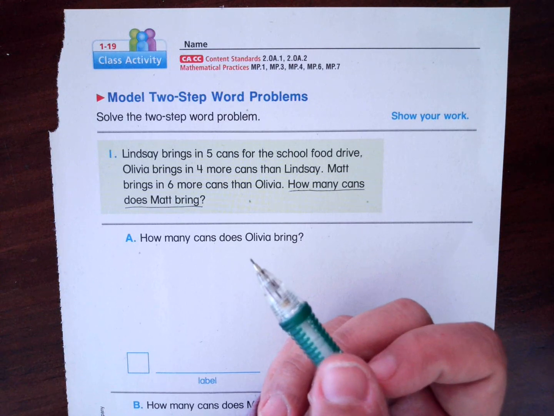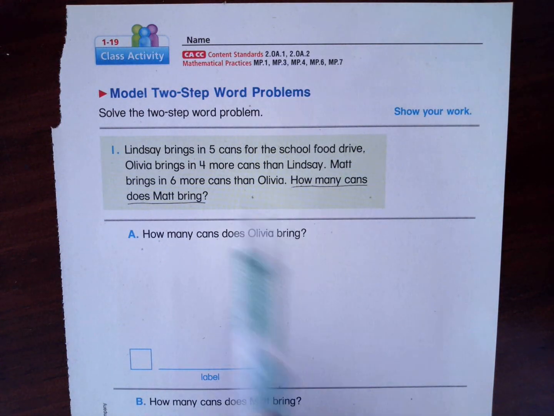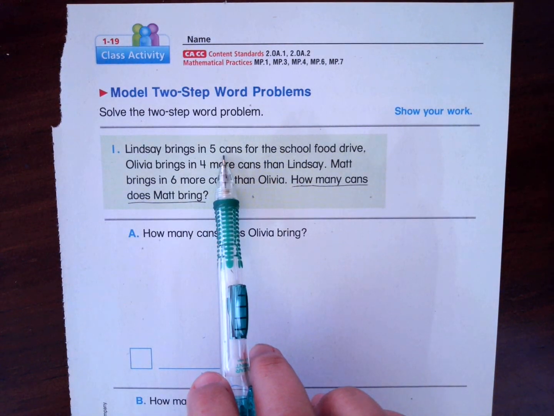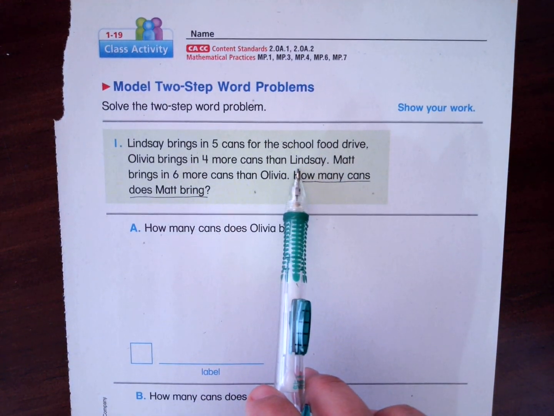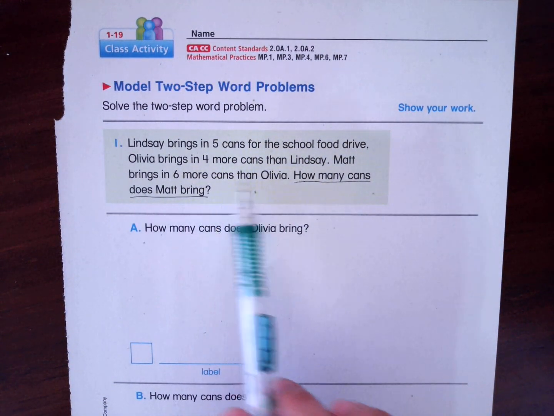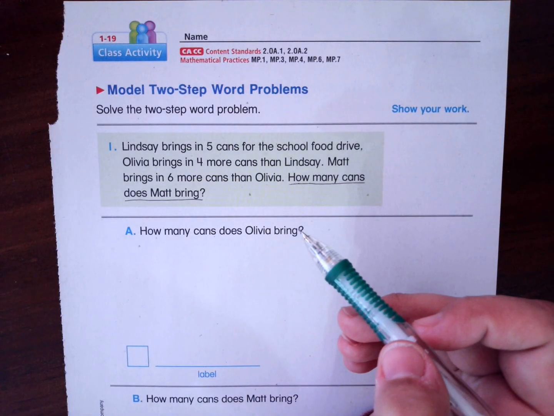Okay, we know some information about our people. We know that Lindsay brings in 5 cans, Olivia brings in 4 more than Lindsay, and Matt brings in 6 more than Olivia. So before we figure out how many, we kind of have to work backwards.